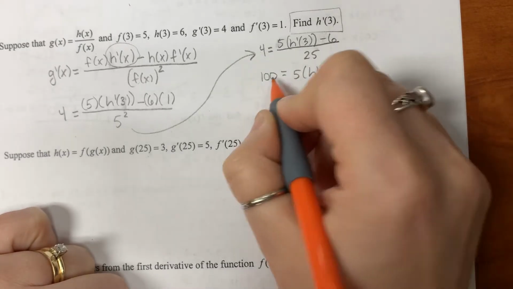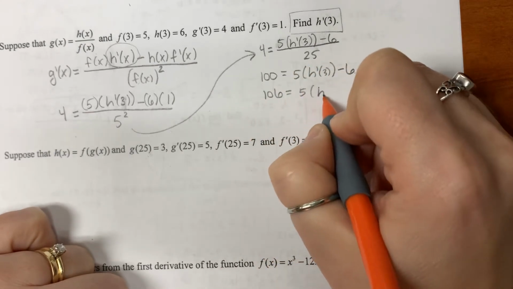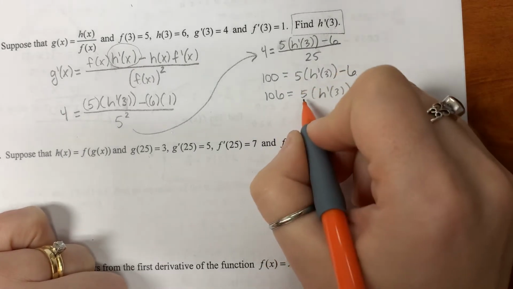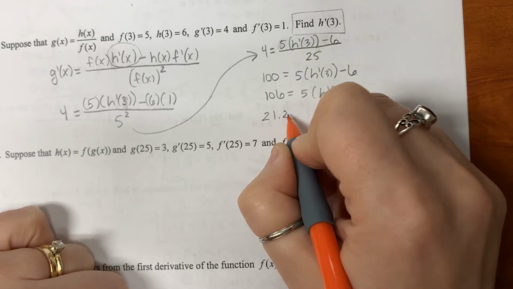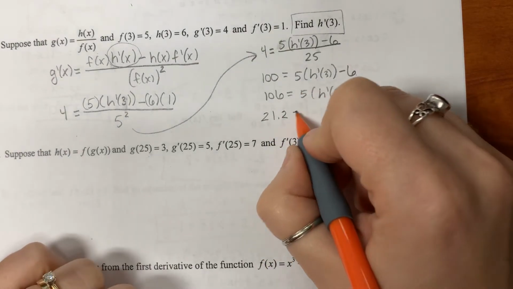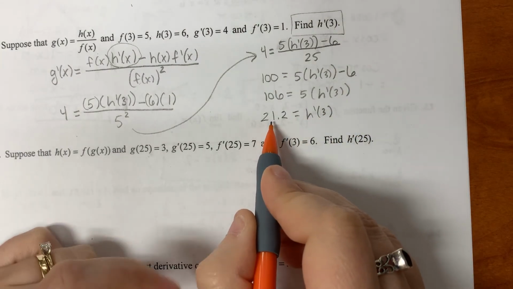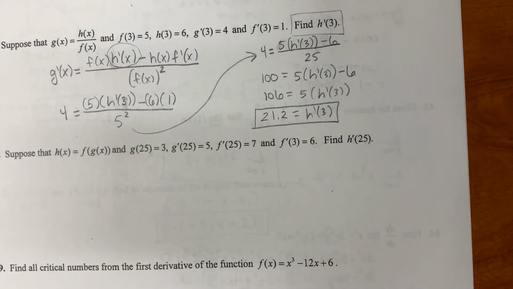And then I'm going to add 6. So that gives me 106. And then divide by 5. So I'm going to write that as, I think on the answer key I wrote it as 21.2. You could have written it as 106 over 5 and just left it. So h prime of 3 is 21.2, or you could have said 106 over 5. It's exactly 21.2.